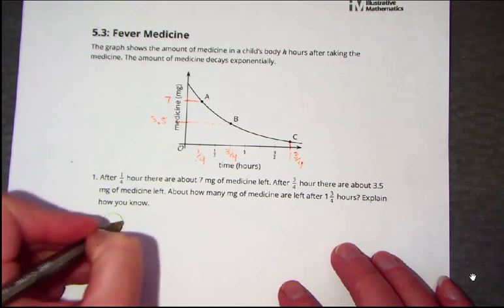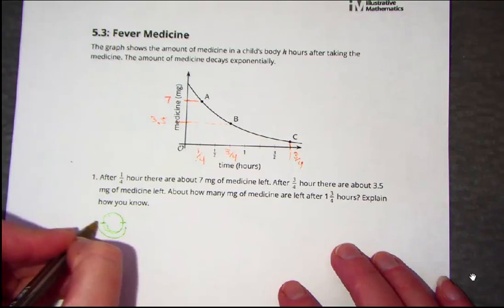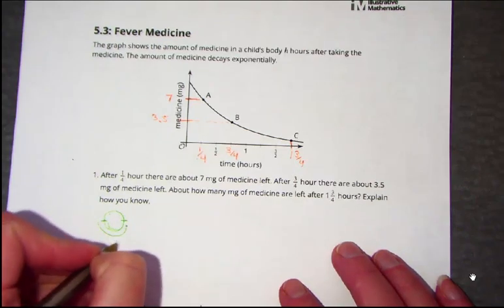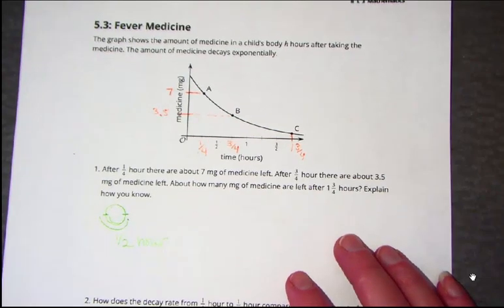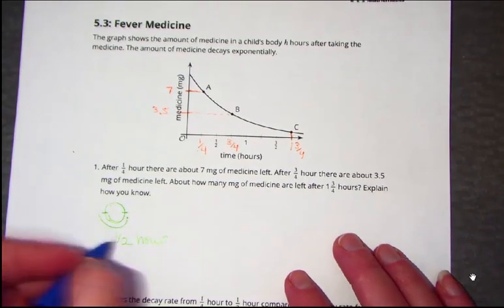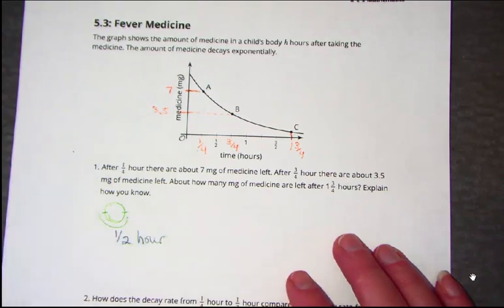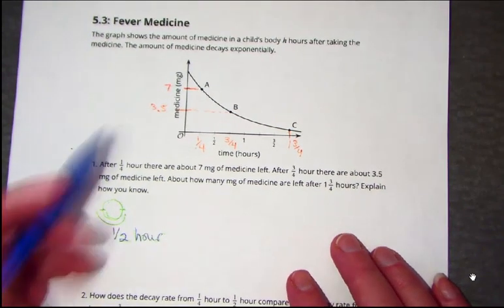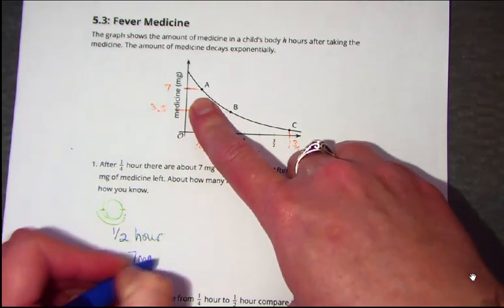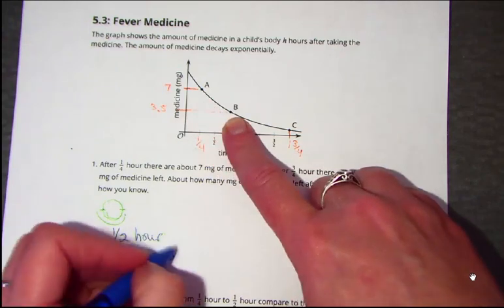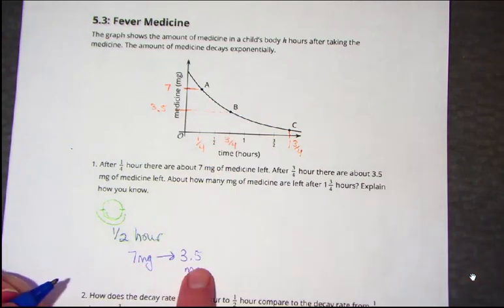Okay, if you need a clock to think about that, here's 1/4 of an hour to 3/4 of an hour of time. This is 1/2 hour of time. Ooh, that's hard to see. Sorry about that. So in that ½ hour of time, the medicine goes from 7 milligrams to 3.5 milligrams. It's cutting in half.